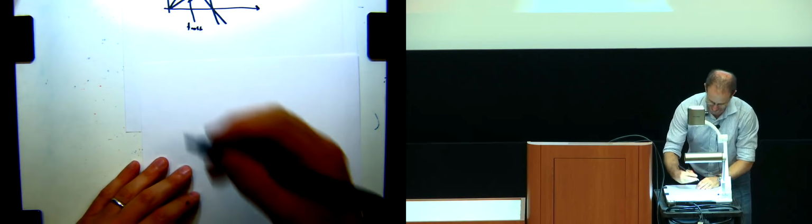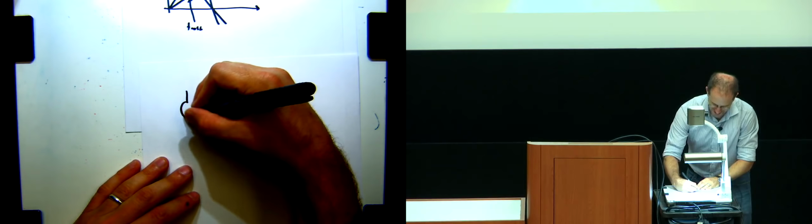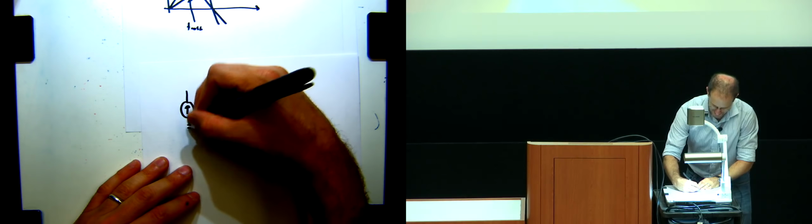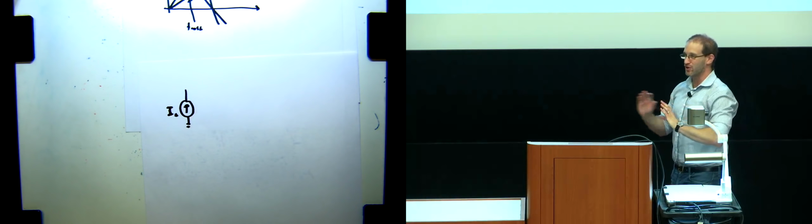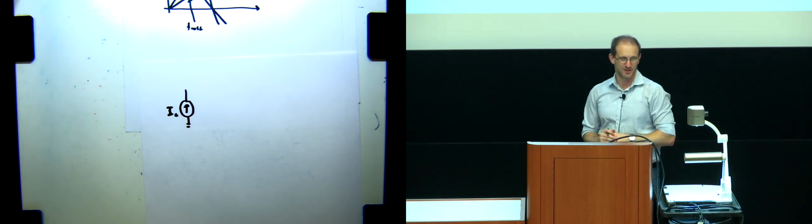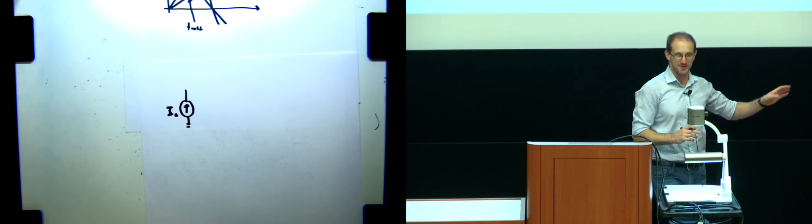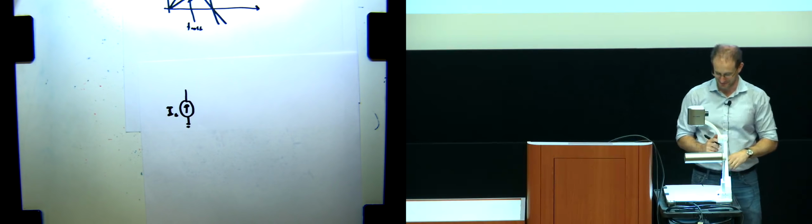Okay, so I'm going to do things slightly differently. This time, let's take this current source and assume it's actually just totally constant. Don't worry about the fact that it may actually be varying with time. Just make it a constant current source. All right?